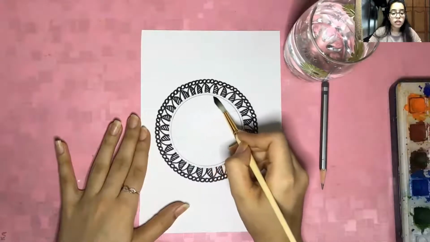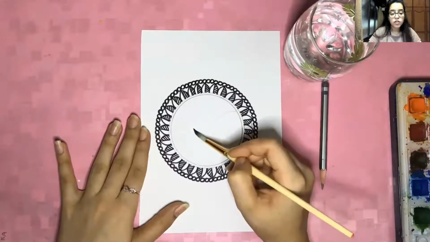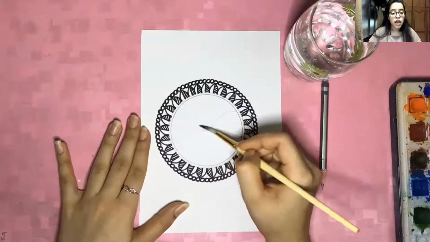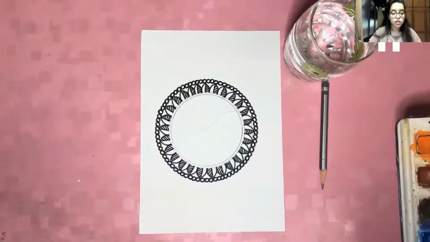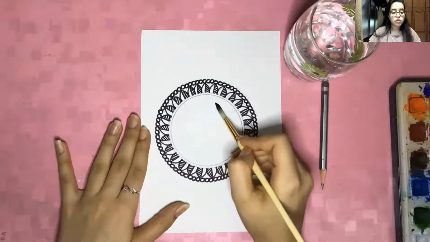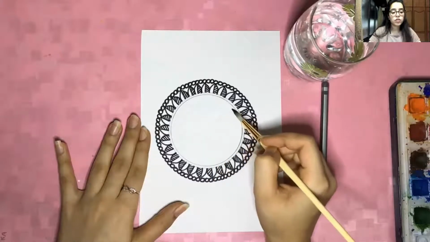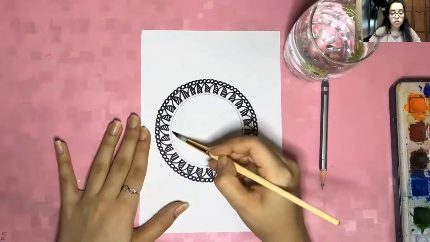Just go around with the brush with water and just wet the area. I'm just wetting this area and I'm staying above this curved line. If you see, I'm just wetting the area above the curved line. Okay, so you may not be able to see the wet portion in the camera, but I'm just quickly repeating this. So I'm going to quickly wet the upper portion, simply placing my brush into the water and then on the paper to wet this area.